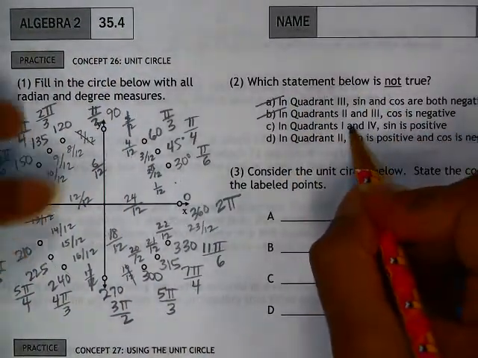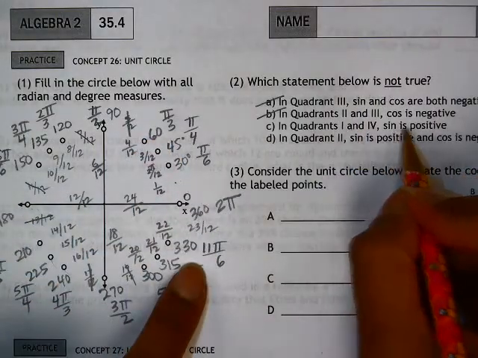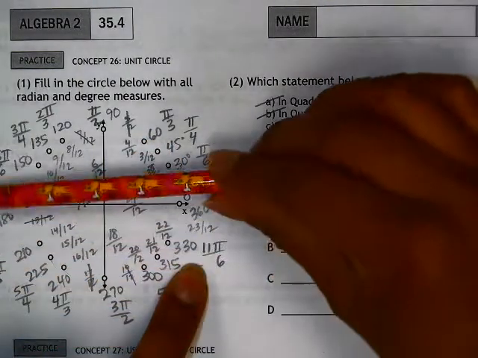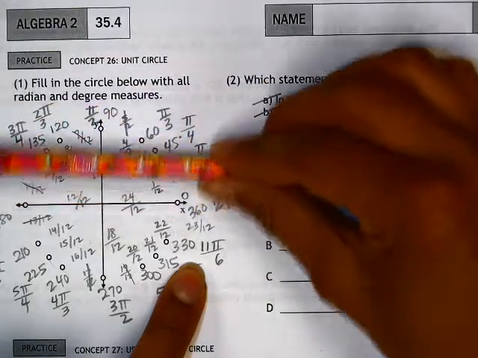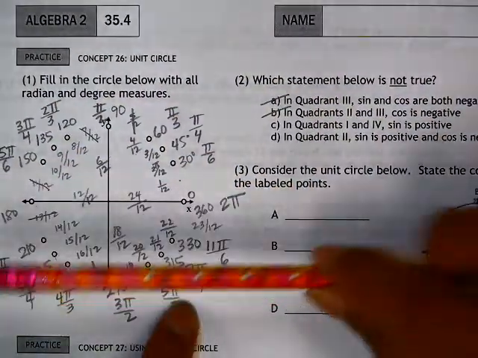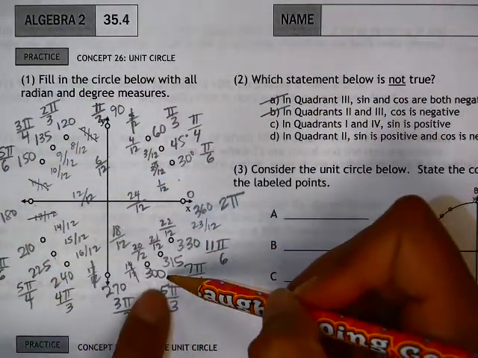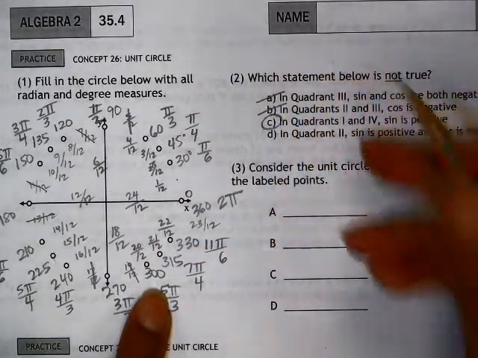In quadrants 1 and 4, so here and here, sine is positive. Sine is positive vertically in quadrant 1, but sine is actually negative in quadrant 4, so this is not true.